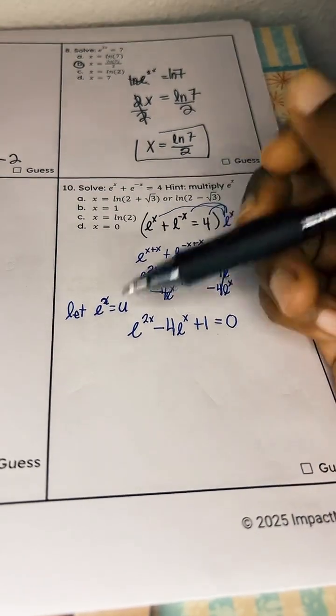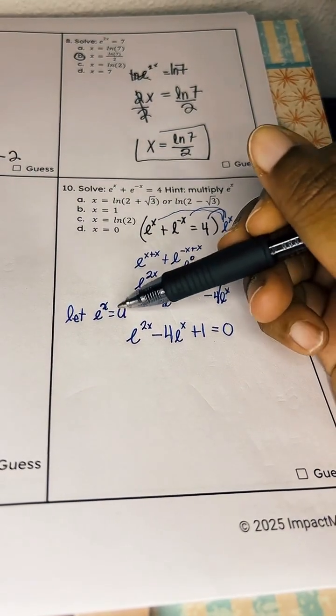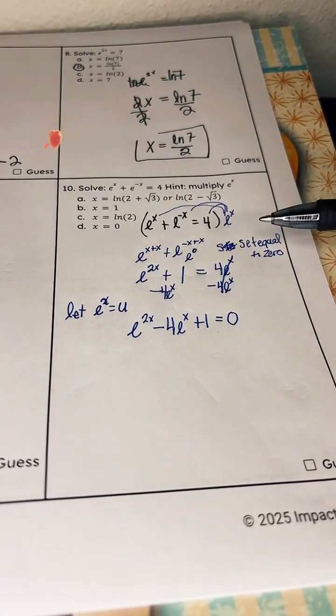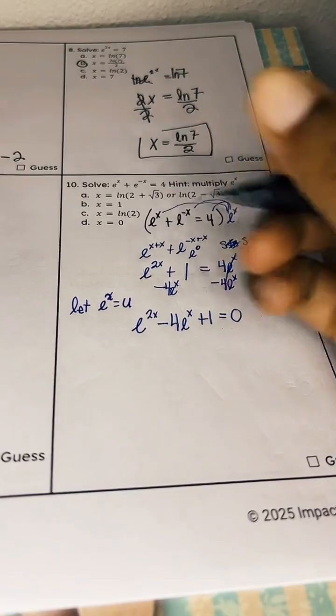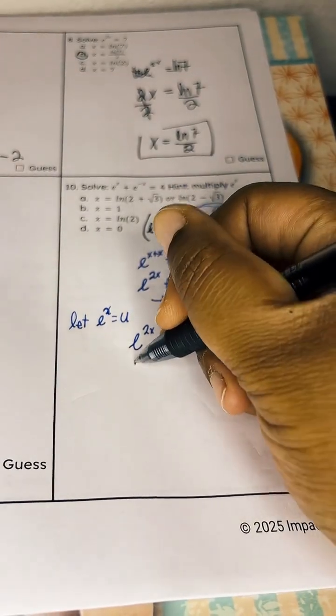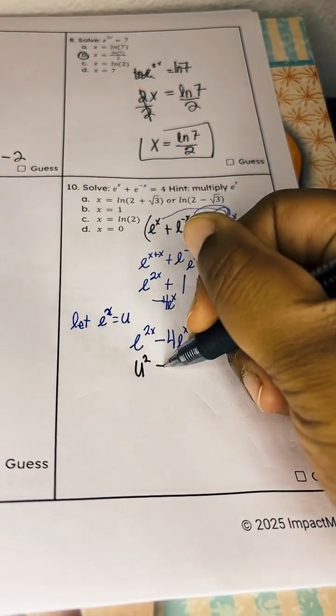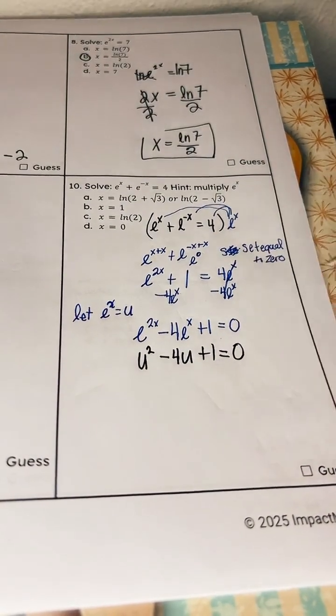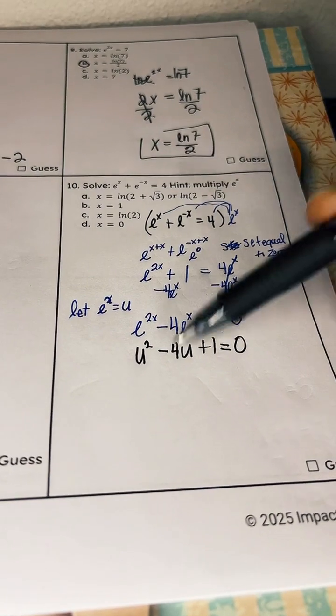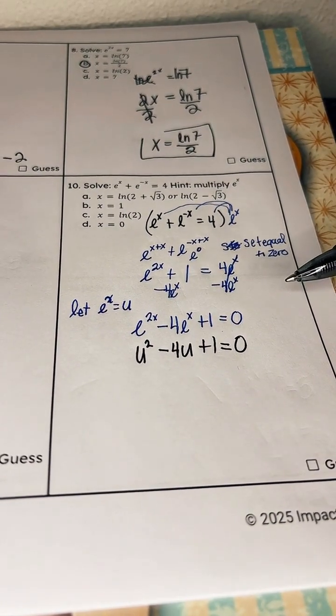All right. So e to the x, and we're going to put a u. Thank you for grabbing your heart, and thank you, S. Barnett, for the rose. So we're going to say u squared minus 4u plus 1 equals 0. Okay. And now we're going to try to factor this bad boy.